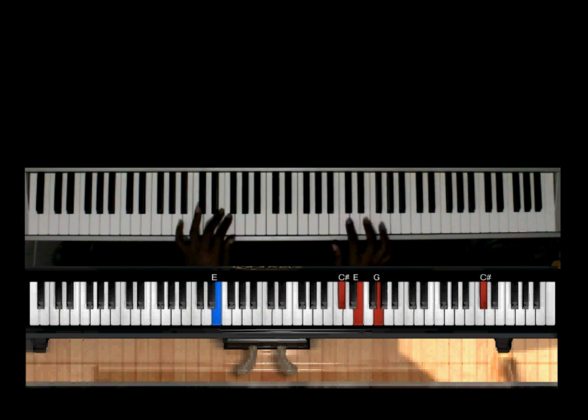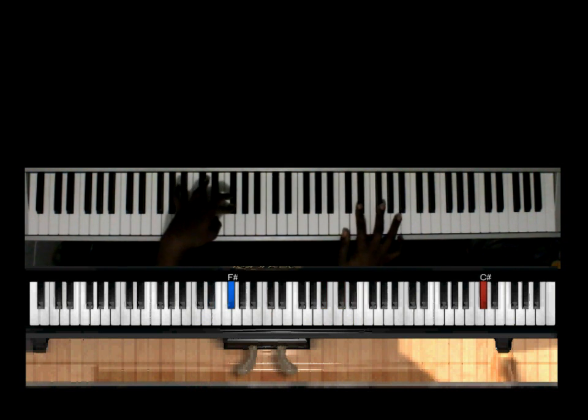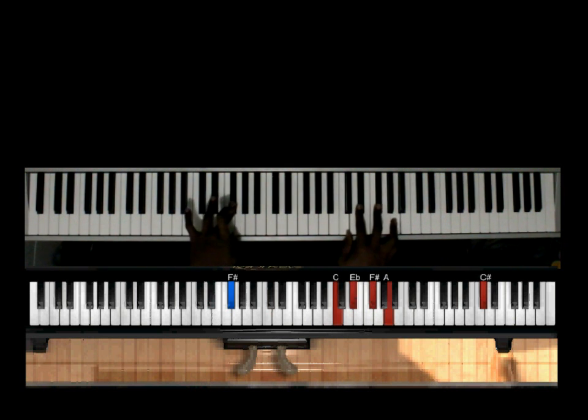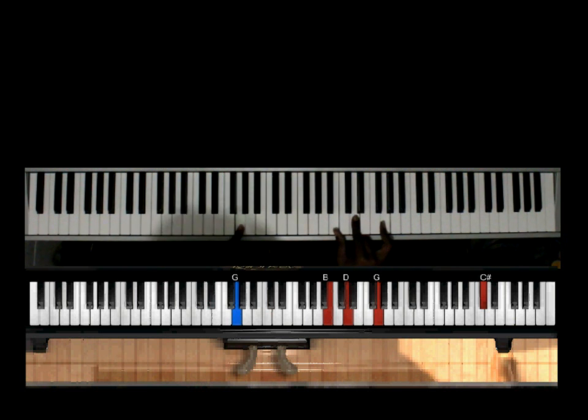So the next diminished was built on this note, which is this. We can count 1, 2, 3, and we can count 1, 2, 3, 1, 2, 3. Then our normal G. So the same rule can be applied, but I'll let you do it yourself.